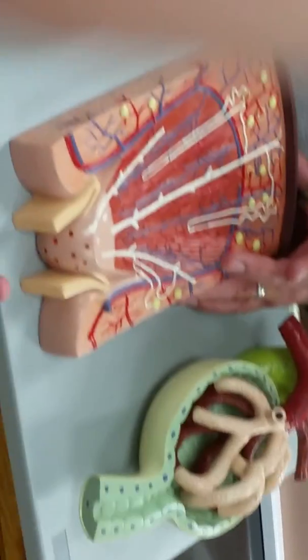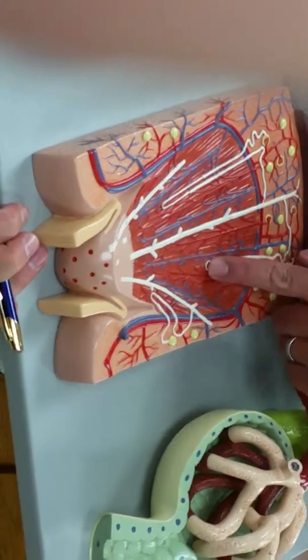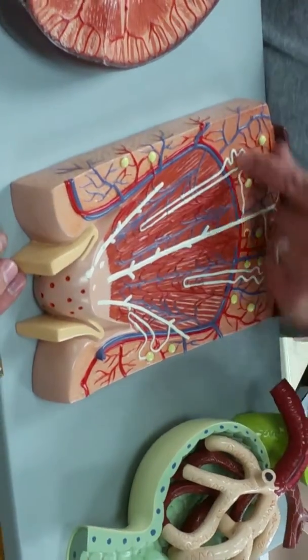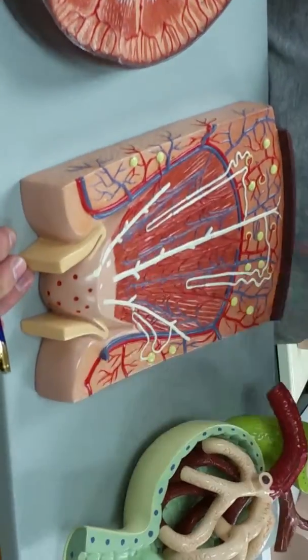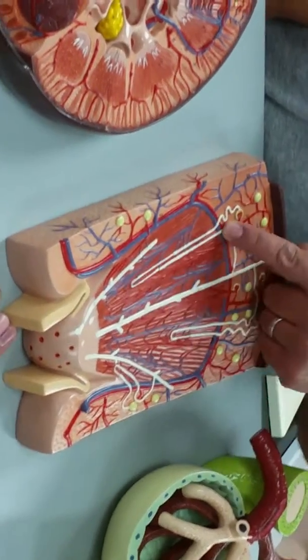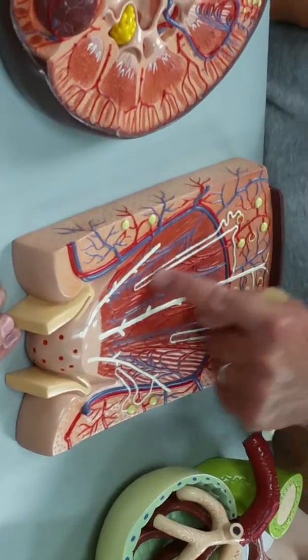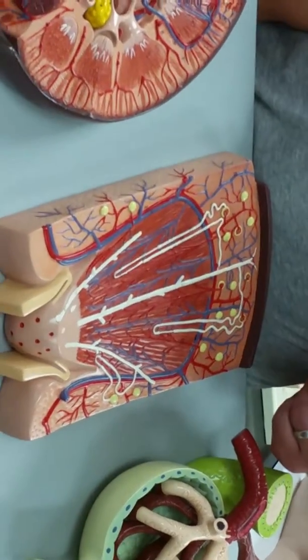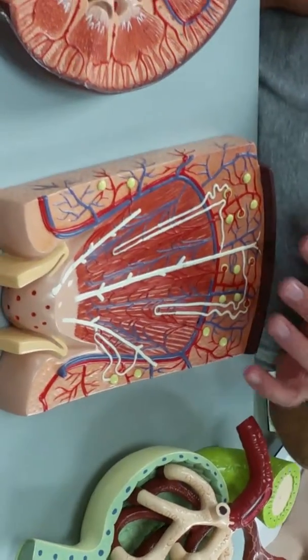Cortical nephron. So here's a type of nephron. Most of the nephron is in the cortex. So here's cortex, there's medulla, cortical nephron. This one here is a juxtamedullary nephron because most of the nephron is in the medulla. This loop of Henle dips down deep into the medulla. So that was it for general anatomy.